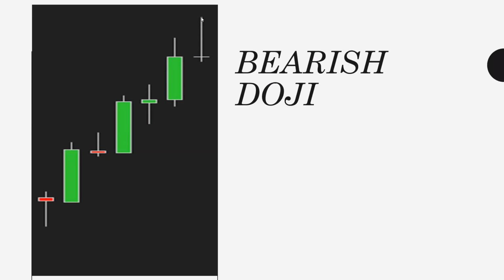It will normally occur in an uptrend. And if you notice, when I look to the left, there is nothing in the way of this candlestick. Now that typically indicates that the market is going to retrace. On the next bar, the bar should be bearish.